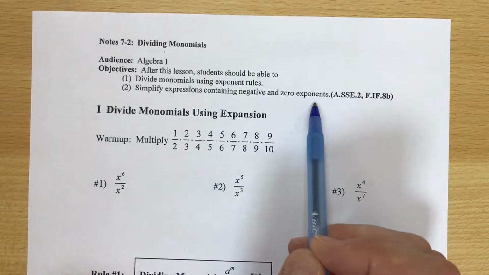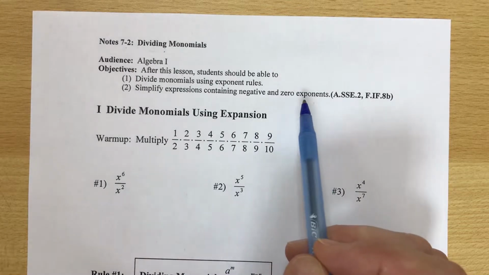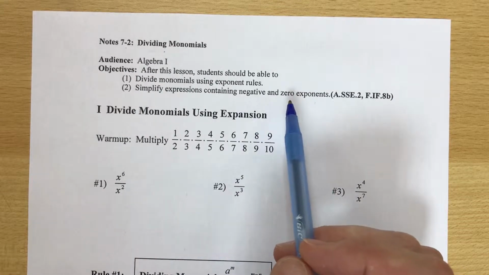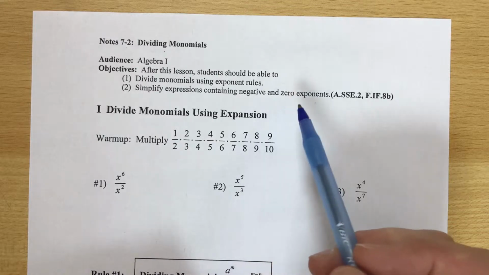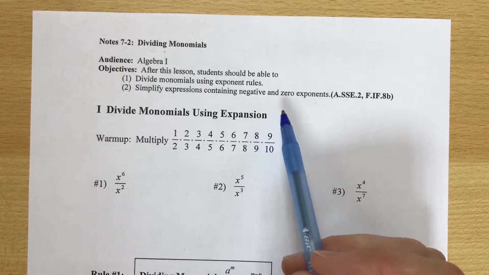and zero exponents. Before we begin, let me give you your joke of the day. What did the pirate say on his 80th birthday? Aye, matey.